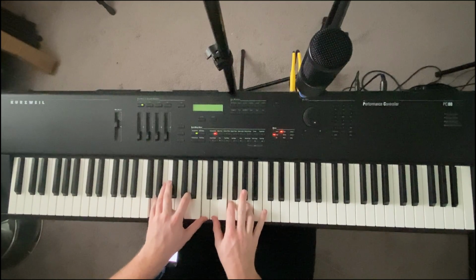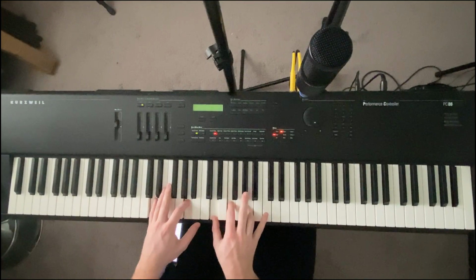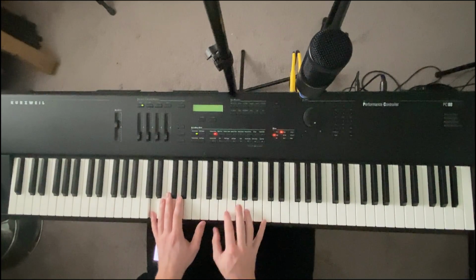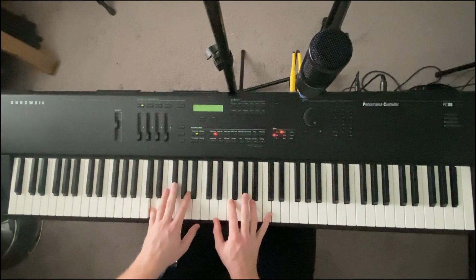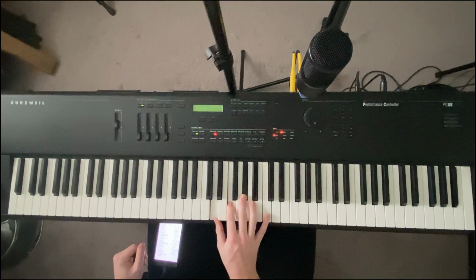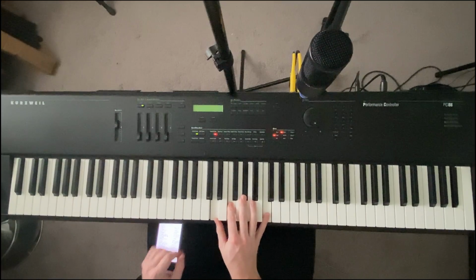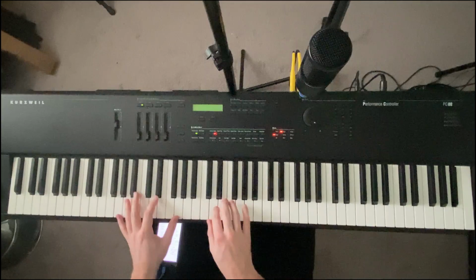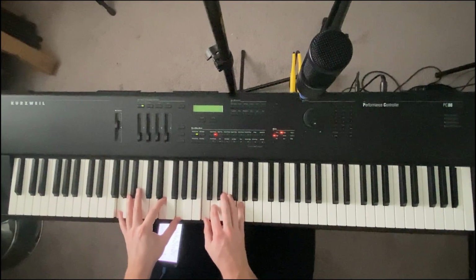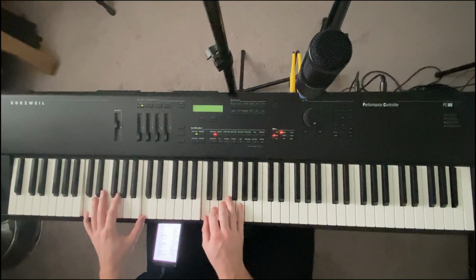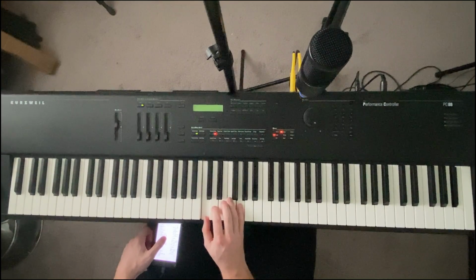But we flatten the 5, which means we flatten that A. So a D minor 7 flat 5 would be D, F, A flat, C. And then we have our C over G again. And then we do a little walk up. And that's pretty much the chords for it.